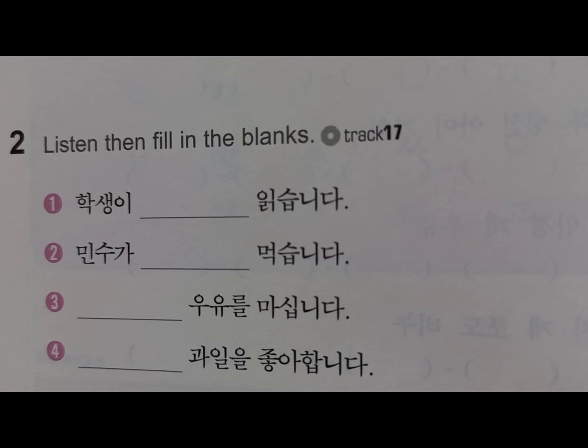Exercise 2. Quiz. Listen, then fill in the blanks. 1, 학생이 책을 읽습니다. 2, 민수가 밥을 먹습니다. 3, 아이가 우유를 마십니다. 4, 선생님이 과일을 좋아합니다. So one was 학생이 책을 읽습니다.